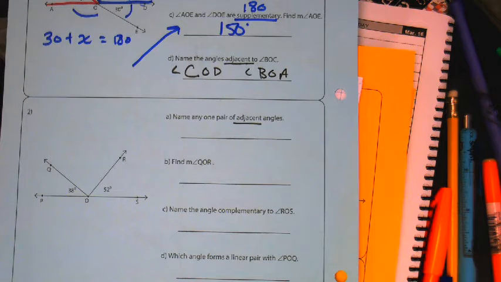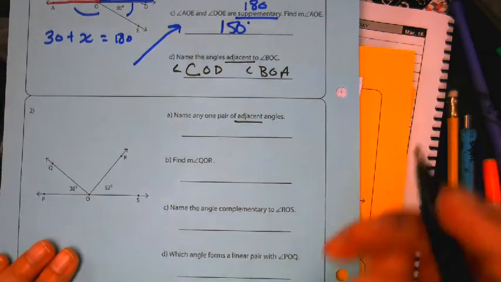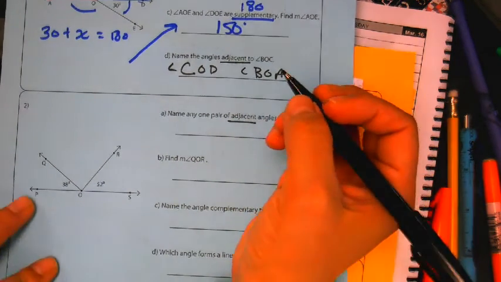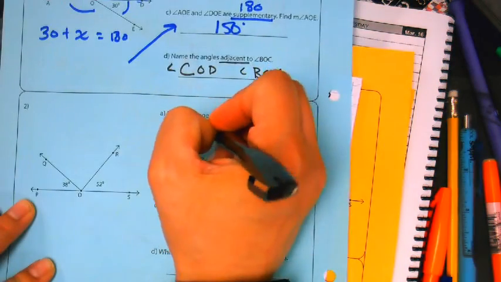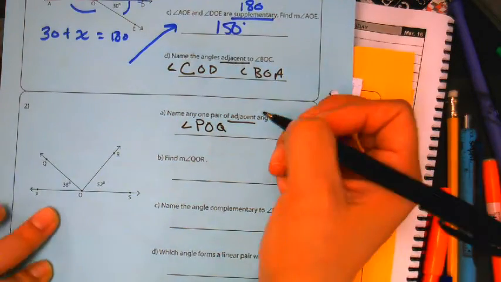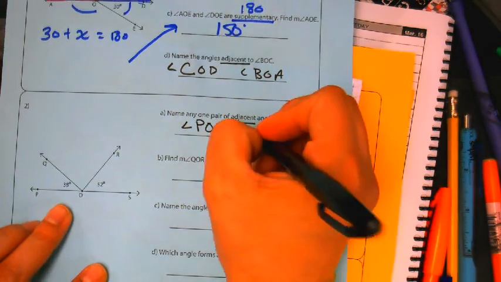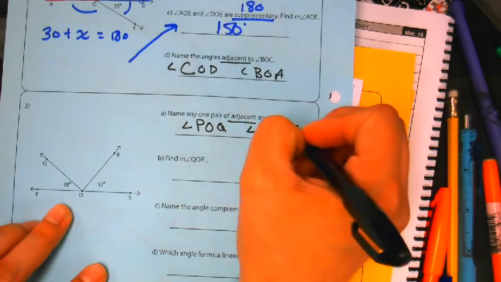ROQ and what else? O has to be in the middle. QOP. Yes, those would be next to each other. So here is one option. Is this the only option? No. POQ and ROQ.